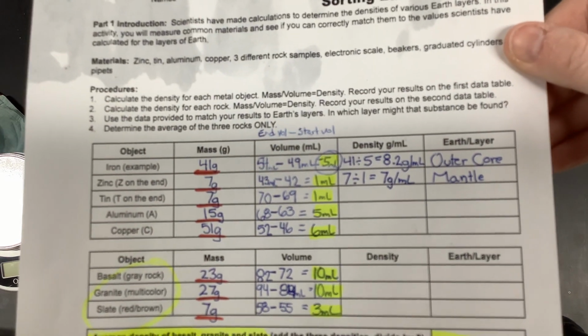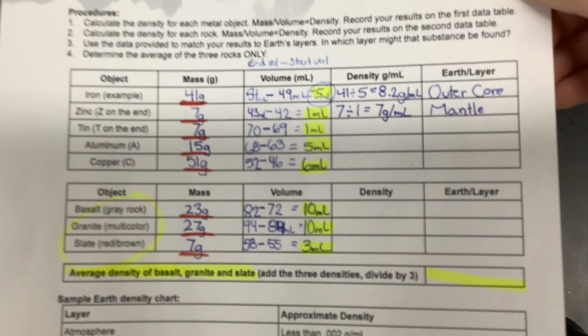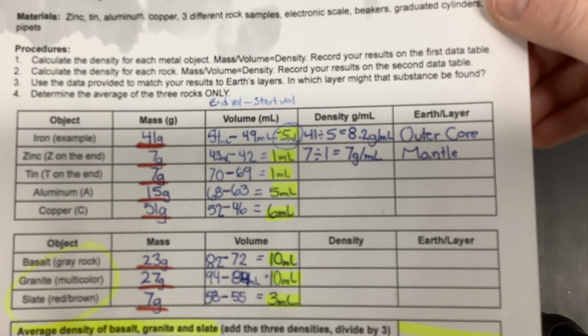Okay, so these are the results of what we took. You can pause it there if you need it to.